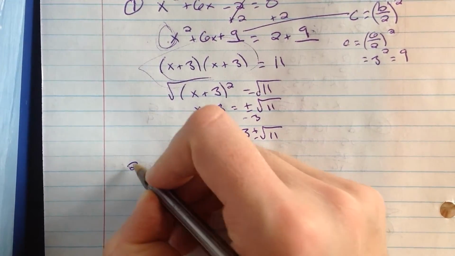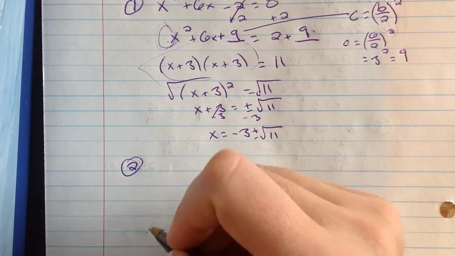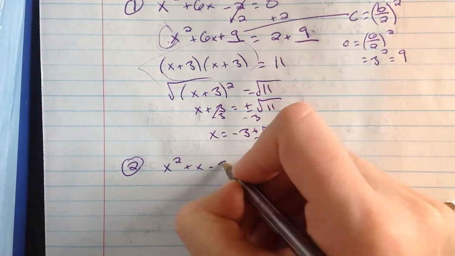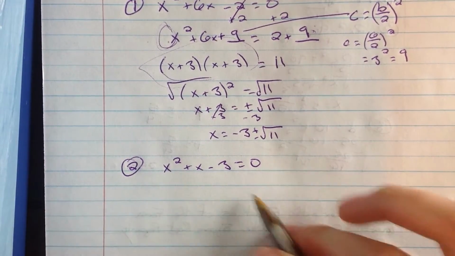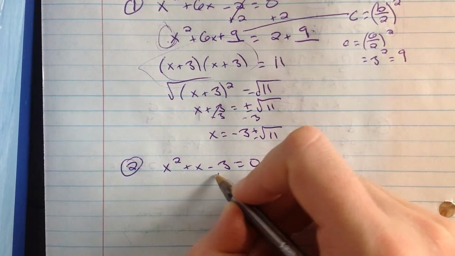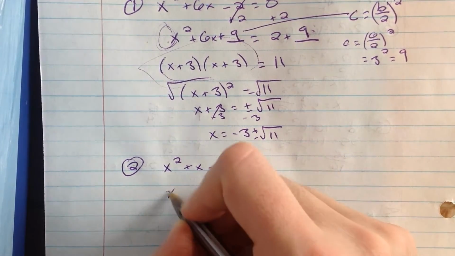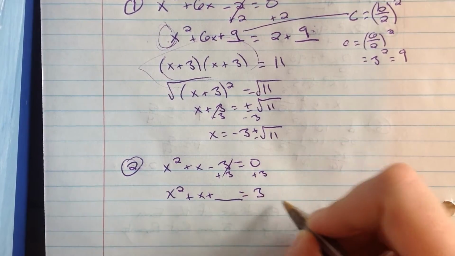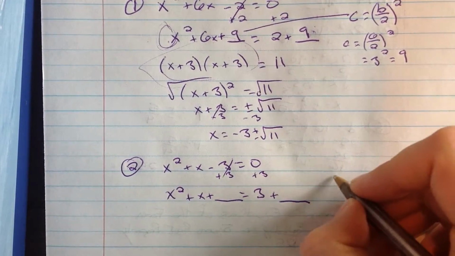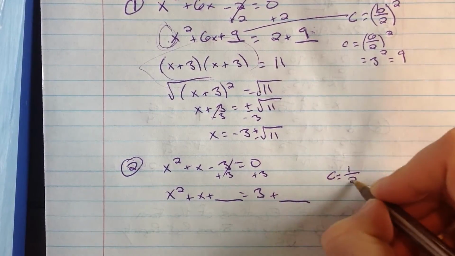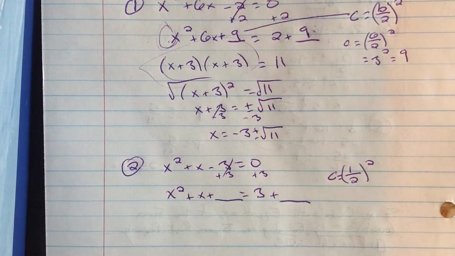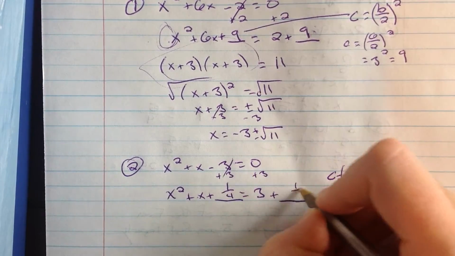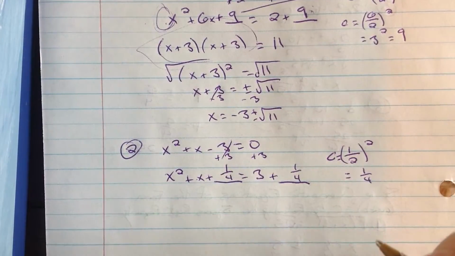Completing the square is a nice option when factoring doesn't work. So say, for example, we have x squared plus x minus 3 equals 0. Once again, factoring doesn't work on this one. So we're going to add 3 to the other side. And we're going to add some number to both sides of the equation. C in this case is 1 divided by 2 squared, because this is a 1, which is 1/4. So I'm going to add 1/4 to both sides.